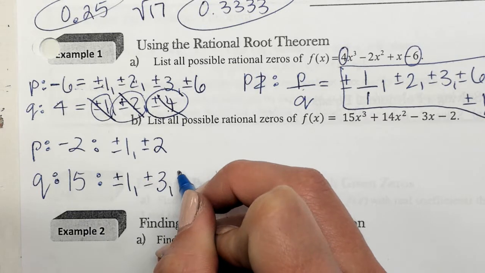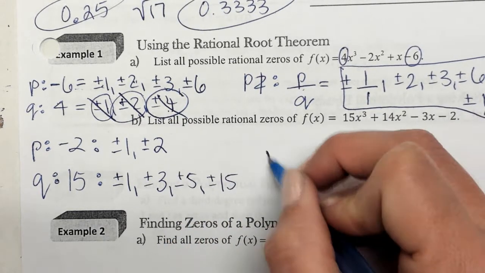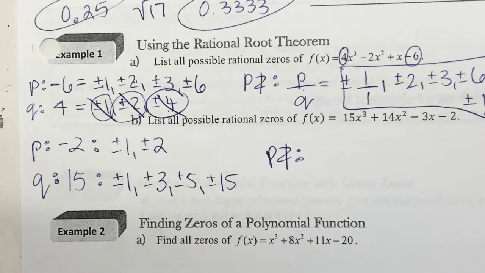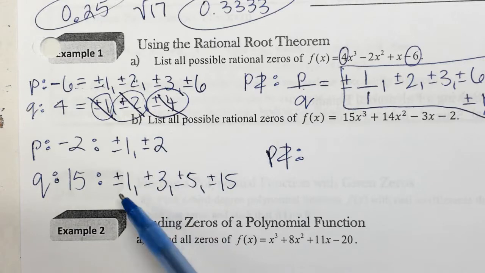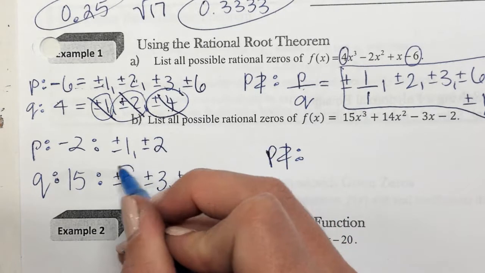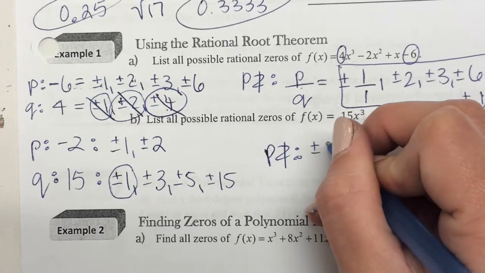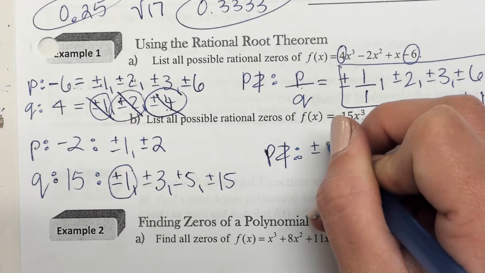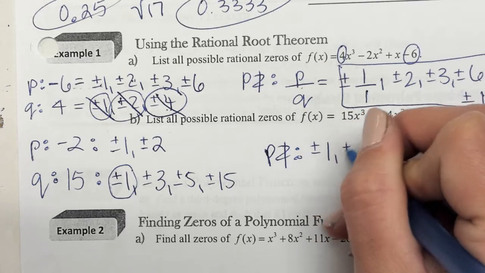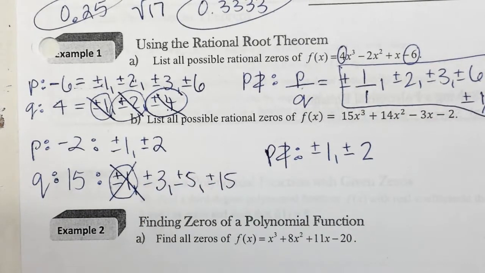Good. And good. So for our possible zeros, again, this is always going to be our numerator. This is our denominator. So let's start with putting everything over 1. Both of these over 1. So the first possible 0 is what? 1. Next? 2. Good. So we're done with that one.